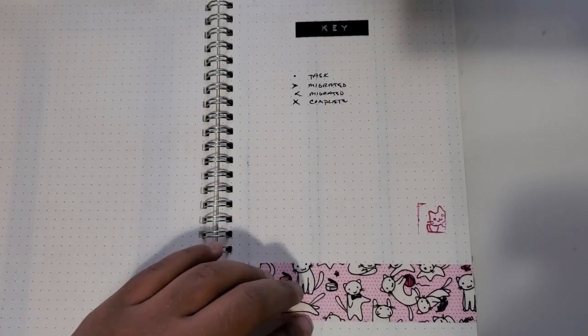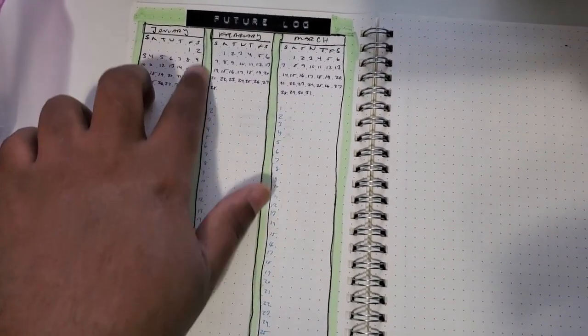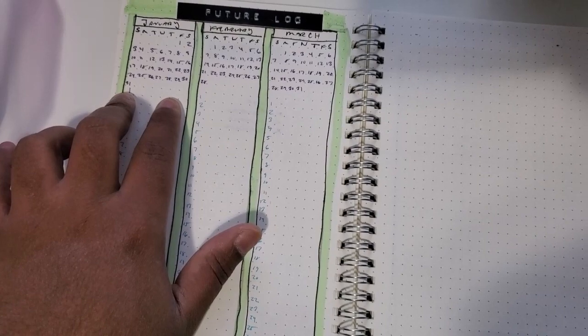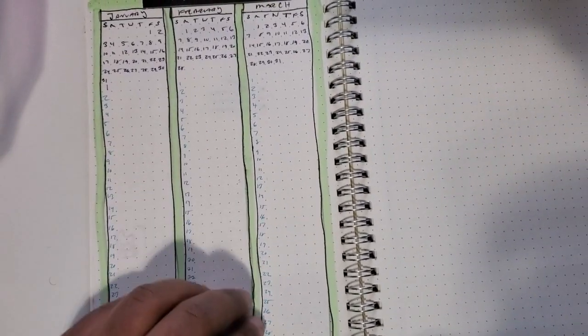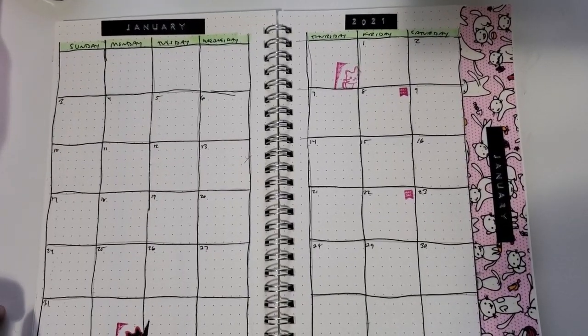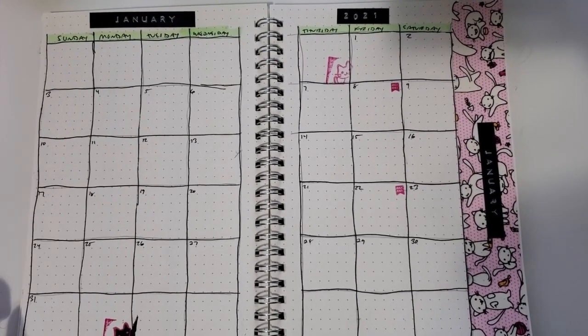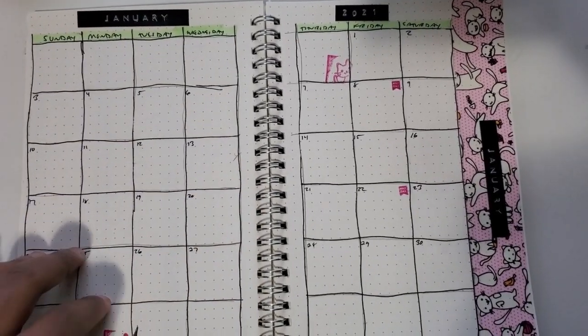And this is the key. I have some washi tape and a stamp. And this is an example of a different way to organize your future log. I have a small calendar up here with the months, and then 1 through 31 for January, and you can log the items that way. And then sometimes people like doing more of a traditional planner style of a calendar, so that's what I've done here. Those were just a few examples of different spreads you can use, as well as the basic Ryder Carroll bullet journal system.